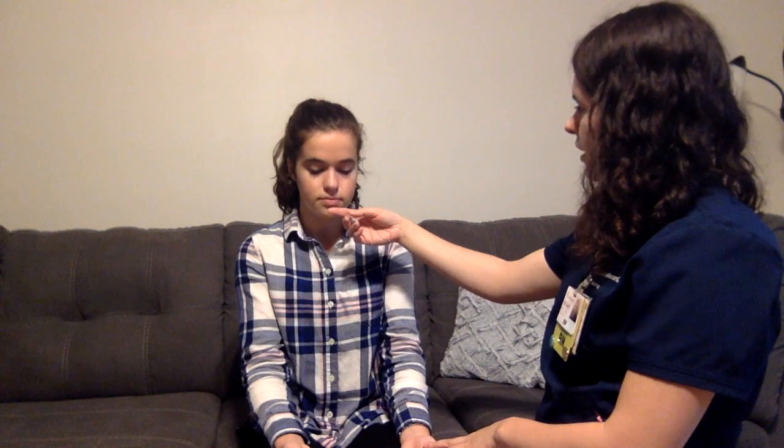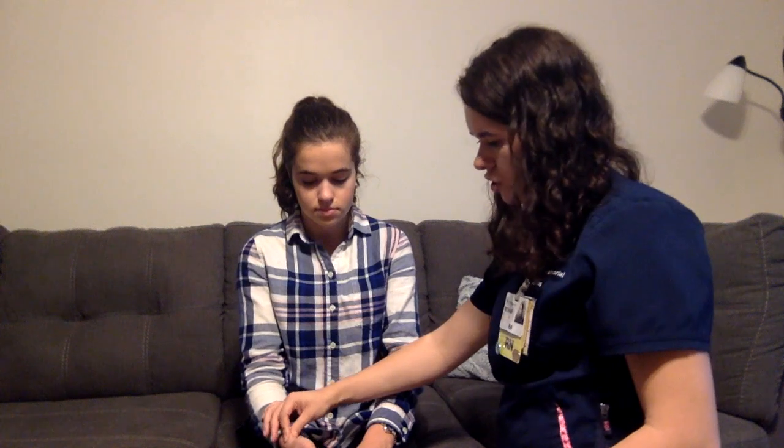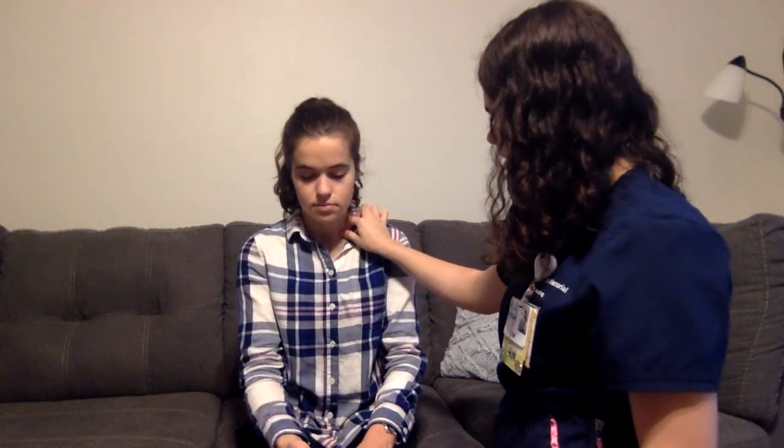Also, you can look at their lips, and you can see that her lips are pink. There's no blueness in her fingers. That's a good sign of good oxygenation. Another thing you can check is skin turgor here or by the neck, and it should be elastic. It should go right back after you pinch it up.